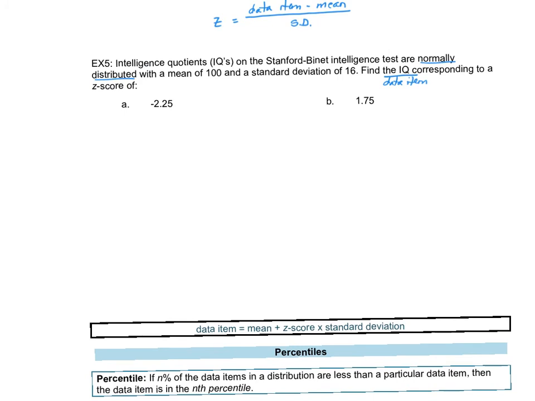So let's think about what this is. We're going to take our z-score of negative 2.25. It's going to be equal to our data item, in this case our IQ score that we're trying to find, minus the mean, which is 100, over the standard deviation, which is 16. So we have this equation. We're trying to solve for the IQ score. Algebraically, we would first multiply both sides by 16 to get rid of the fraction. So if I multiply by 16 on both sides, the 16 cancels on the right.